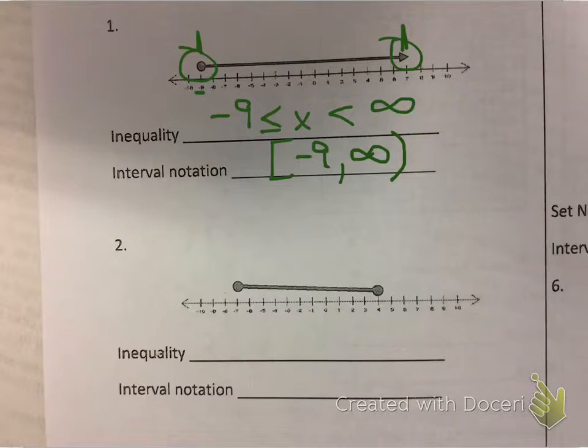For the next one, notice I'm putting the x first, and we go from -7 to +4. Those are both closed dots, so the interval notation would be -7, comma 4, with brackets. That's pretty much it. Just be careful with the arrows and with open or closed dots.